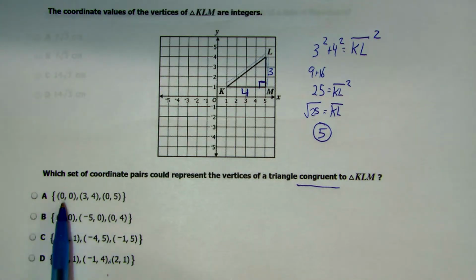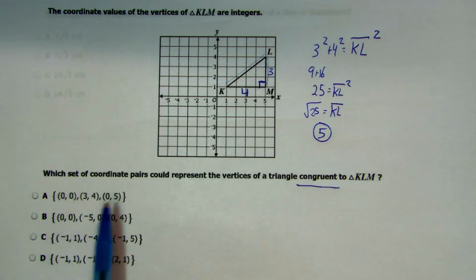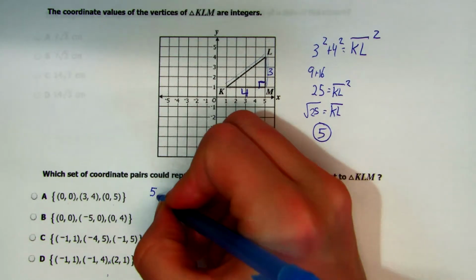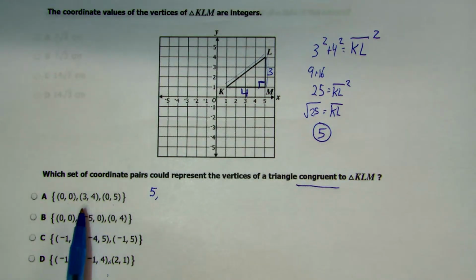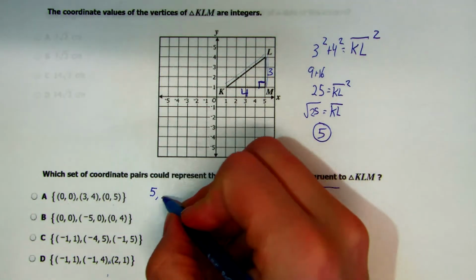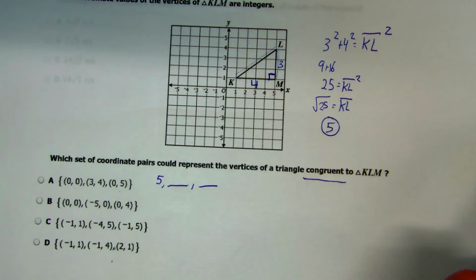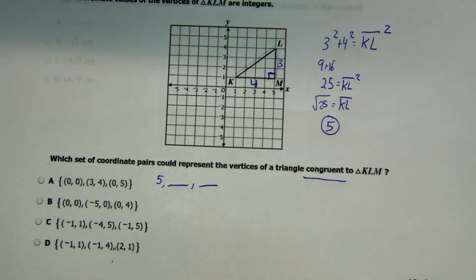So (0, 0) can easily go to (0, 5) by moving 5 units up. So one of the lengths is 5. Unfortunately, to get to this other point, (3, 4), we have to go diagonal to get from here to this one and from here to this one. So those are 2 calculations I would have to do. I'm going to hold off on doing the calculations because there's a chance that it could be some other answer, and I could find it without doing any calculations.